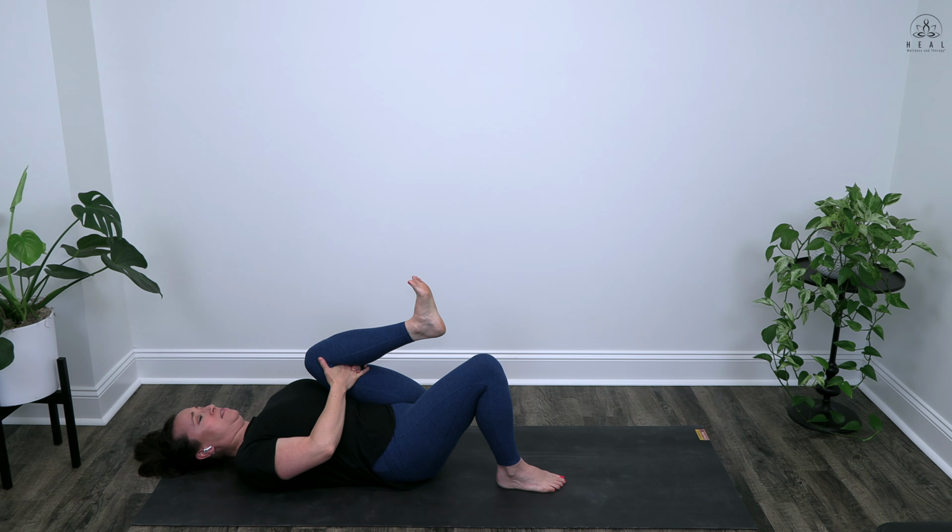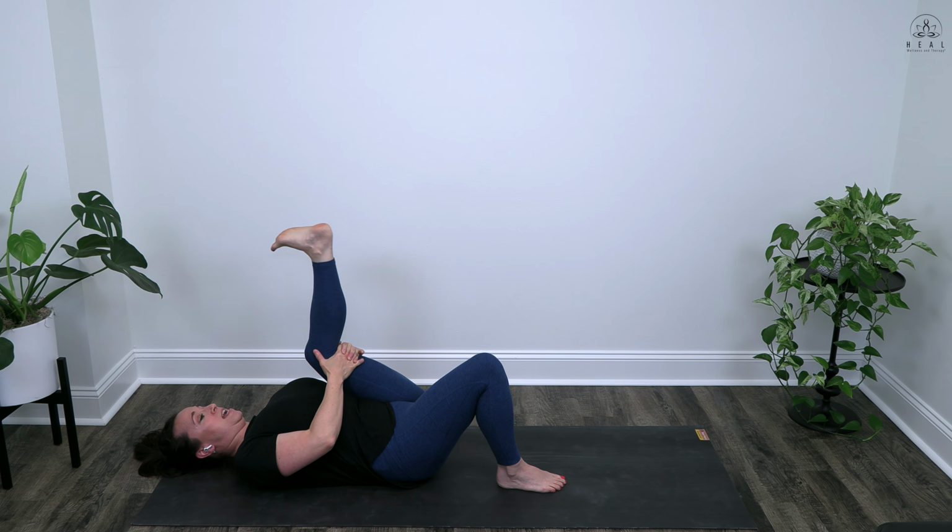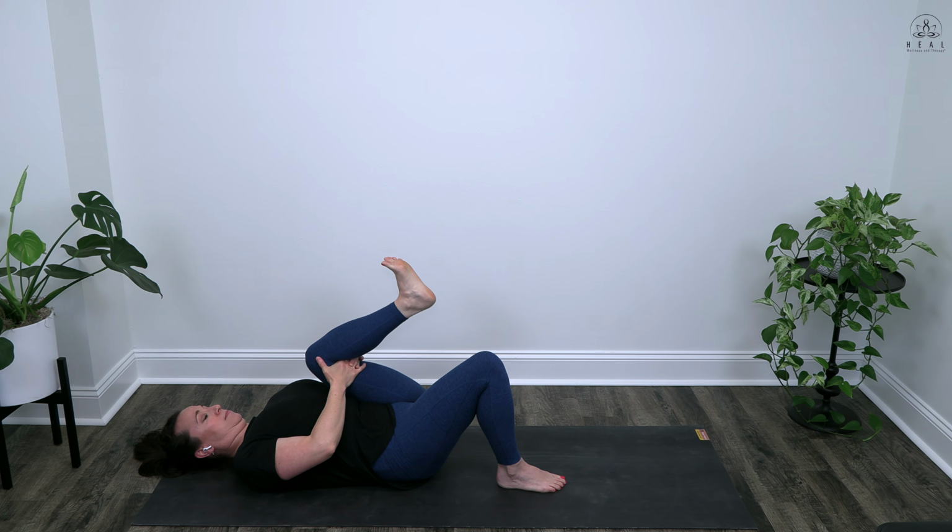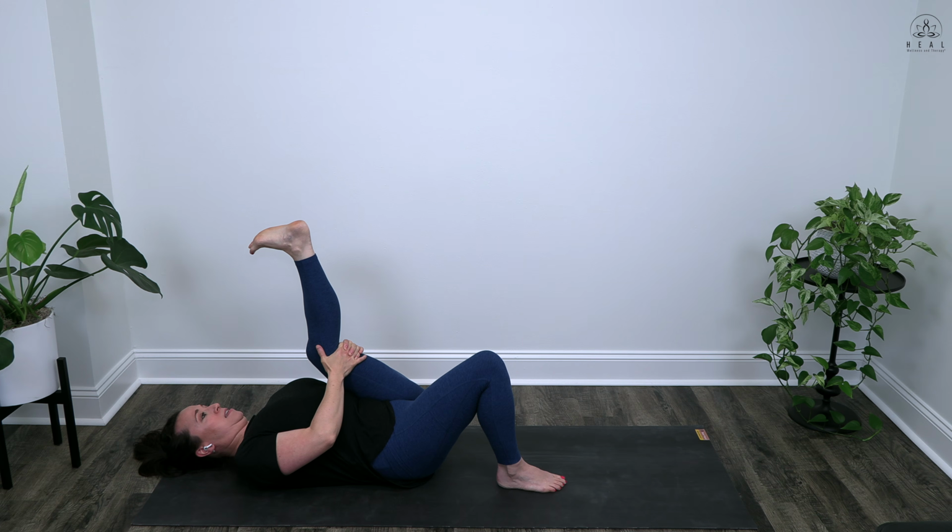All right, 4 times on the left side here. Lengthen that neck, settle that chin. Here we go. Inhale, straightening the knee. Exhaling and relaxing. Inhaling, straightening the knee.